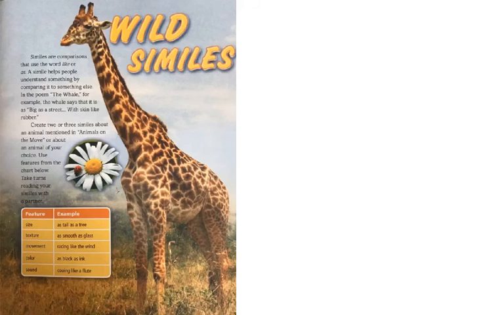Wild Similes is going to be our last ELA activity today, and it says, similes are comparisons that use the word like or as. A simile helps people understand something by comparing it to something else. In the poem The Whale, for example, the whale says that it is big as a street with skin like rubber. Create 2 or 3 similes about an animal mentioned in Animals on the Move, or about an animal of your choice. Use features from the chart below. Take turns reading your similes with a partner.